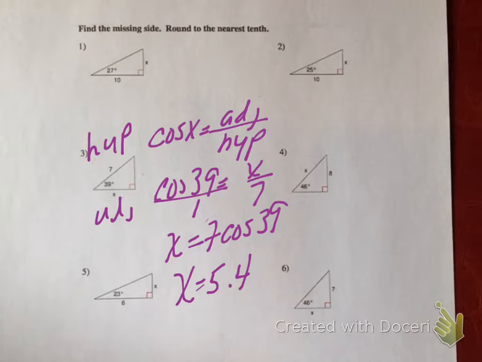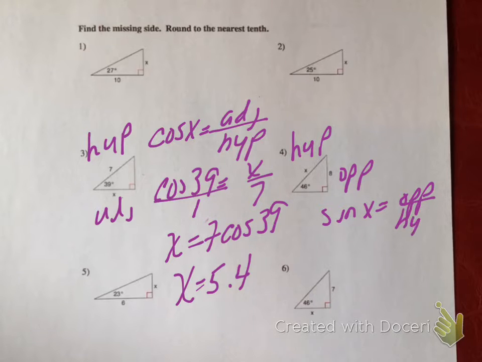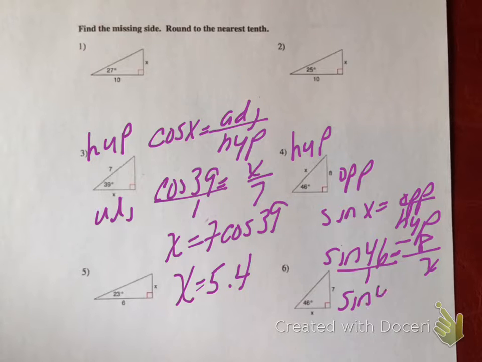Okay, number 4, so we label. Okay, get rid of the one that we're not going to use. Get your ratio. Substitute. Cross multiply. And then to get your x alone, you're going to divide both sides by sine of 46.